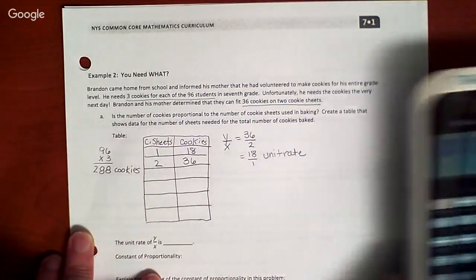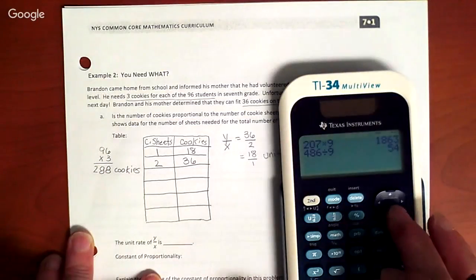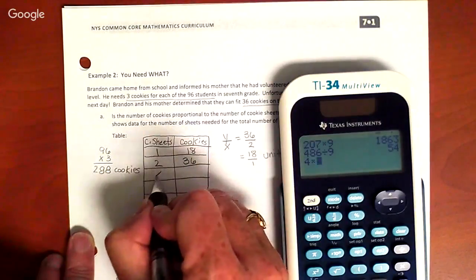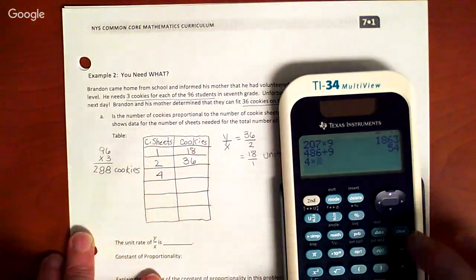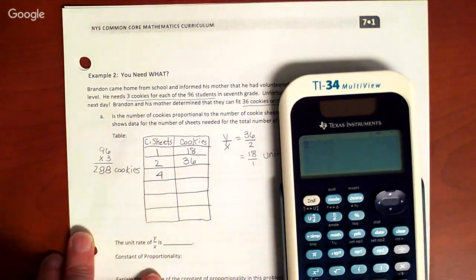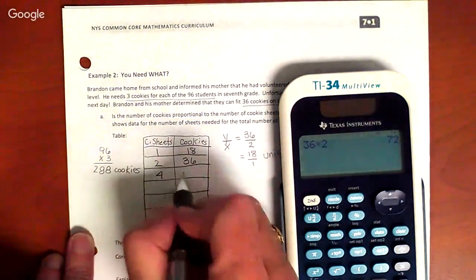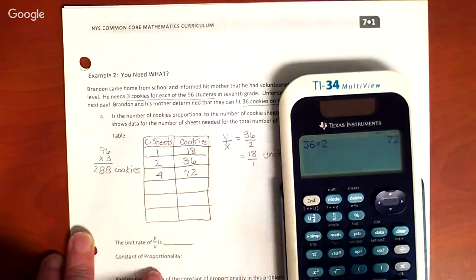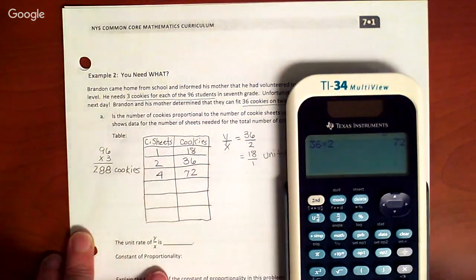So now if I have 4 cookie sheets, I have 72 cookies.